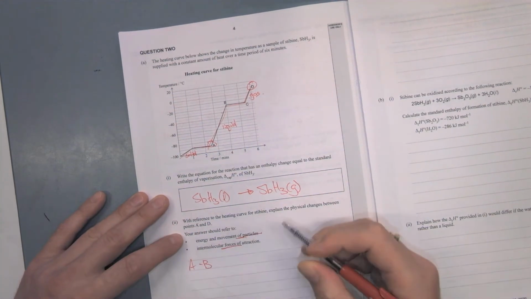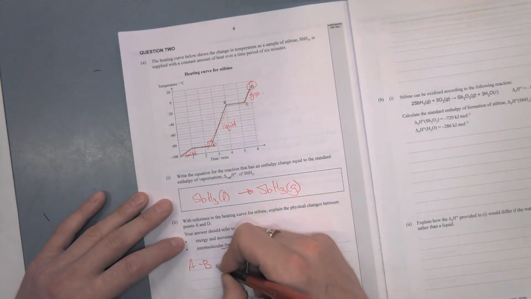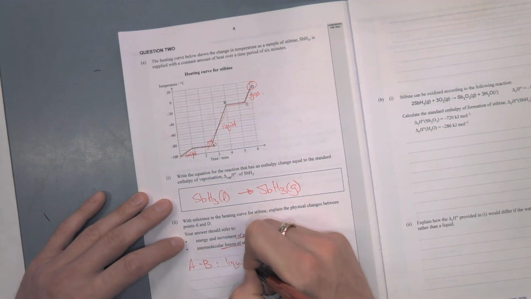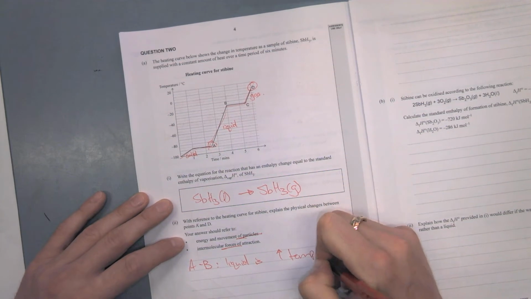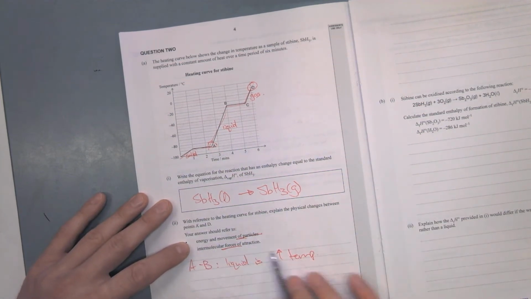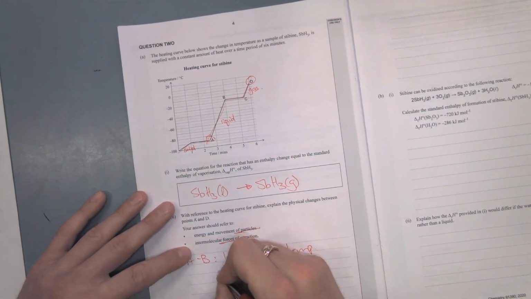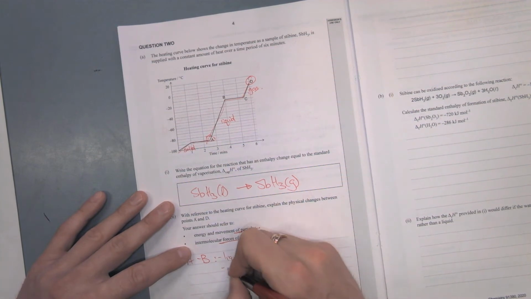A to B, the liquid is increasing in temperature. Okay, so in terms of particles, that's what's happening. We've got liquid particles. What's happening? They're moving faster.